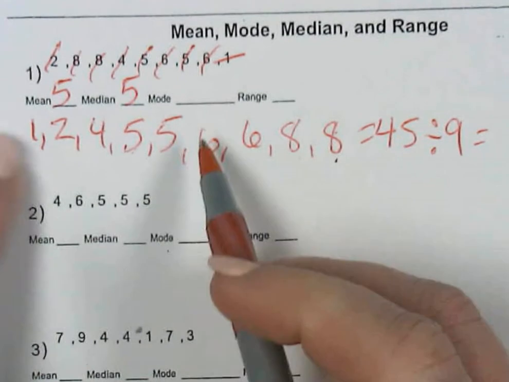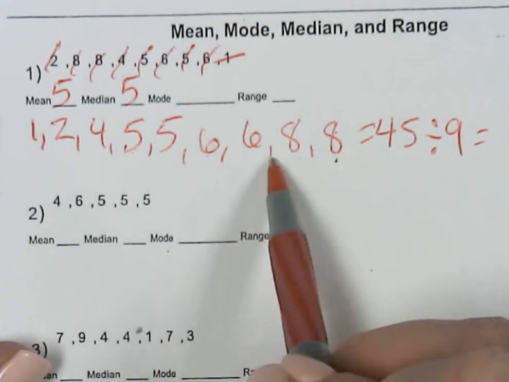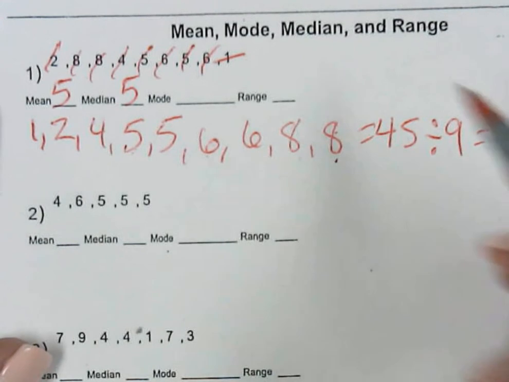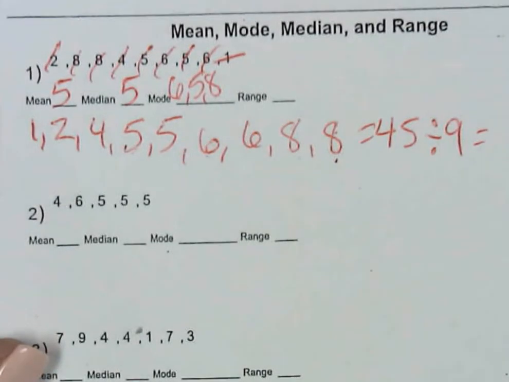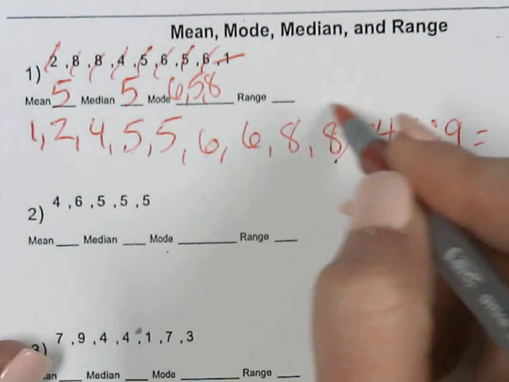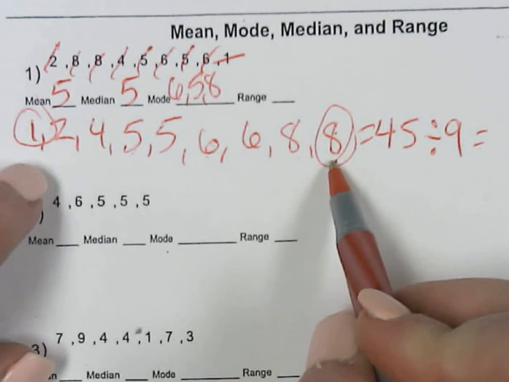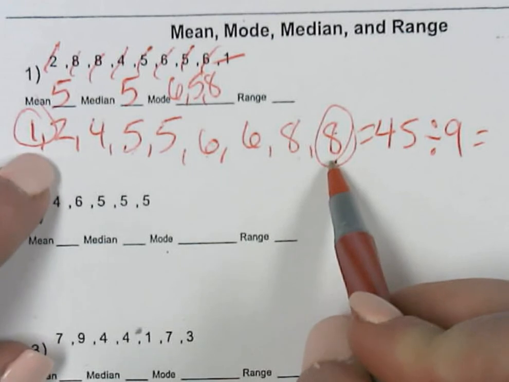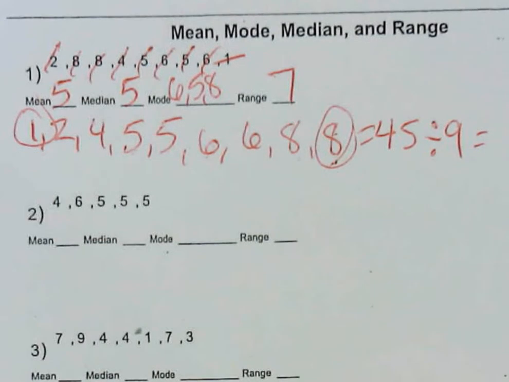Mode is the number there the most. Now, I see 2 5s, 2 6s, and 2 8s. So they all tied, so our mode is 5, 6, and 8. Remember, you could also have no mode. And then range is our biggest minus our smallest. So we already have our numbers in order, so it's easy to see our greatest number is 8, the least is 1, and we know the difference between 8 minus 1 is 7. Our range is 7. All right, let's look at number 2.